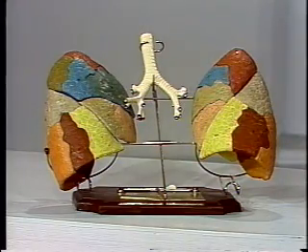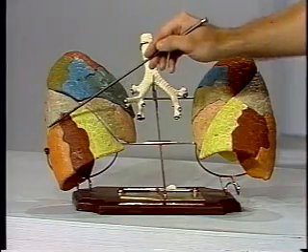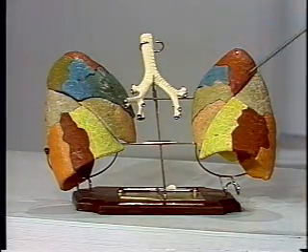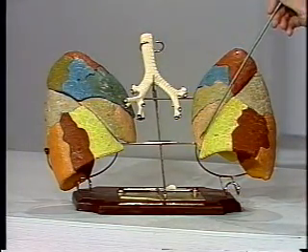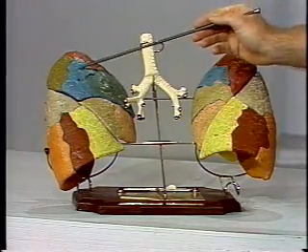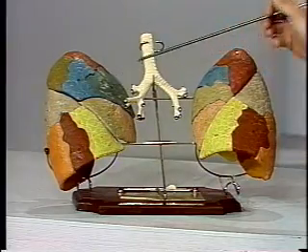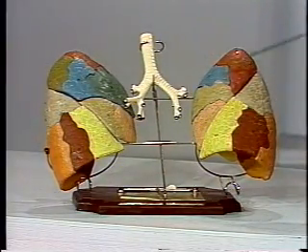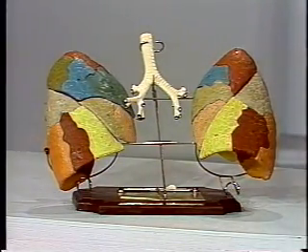The right lung is separated into 3 lobes. It's separated by an oblique fissure and a horizontal fissure. The left lung is separated into 2 lobes, and it's separated by an oblique fissure only. The right lung has 10 segments depicted by the different colors. The left lung has 8 segments and is also depicted by the different colors.